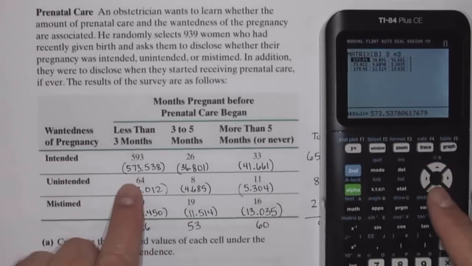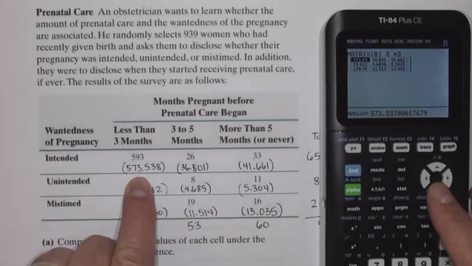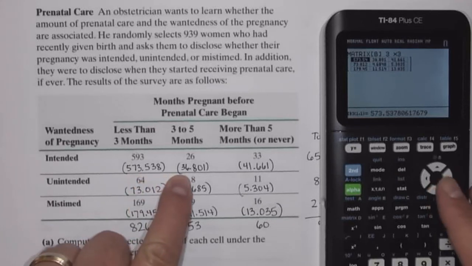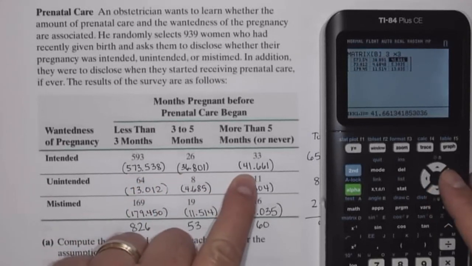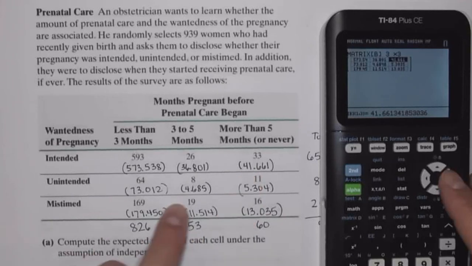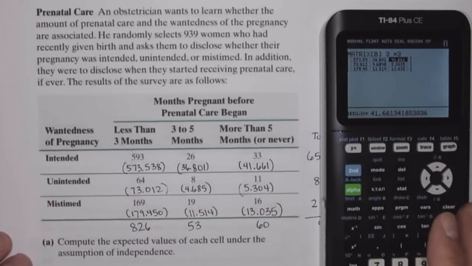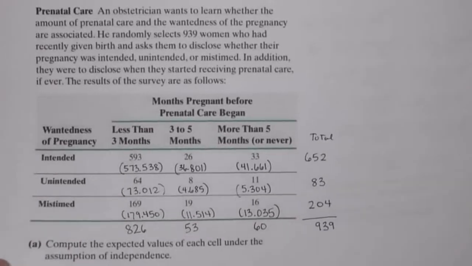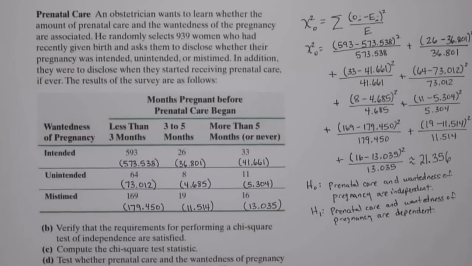So again, we calculated by hand 573.538, 36.801, 41.661, and so on. So our expected values agree with the calculator's expected values, just for the sake of pointing that out. Obviously the calculator does that work much quicker than we can do it by hand.